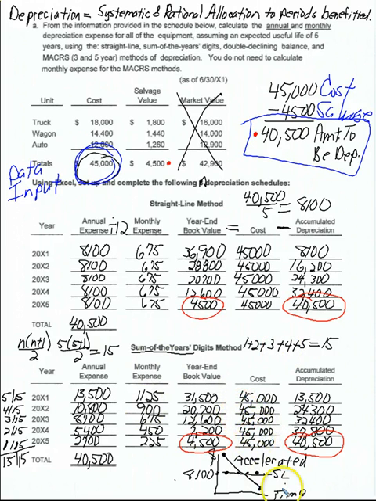Okay? All right, we have looked at one accelerated method, that is sum of the year's digits, and we can see there's higher depreciation early on, and then it shrinks down. So it certainly does look like this little diagram we put together.